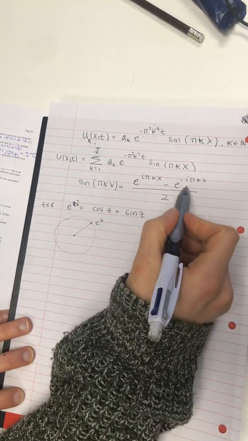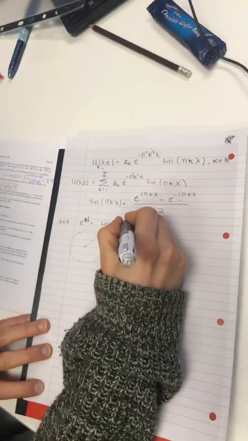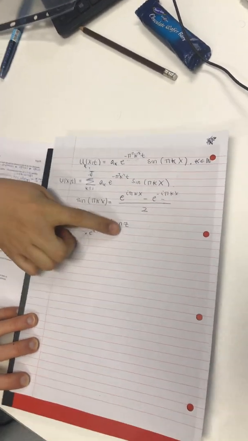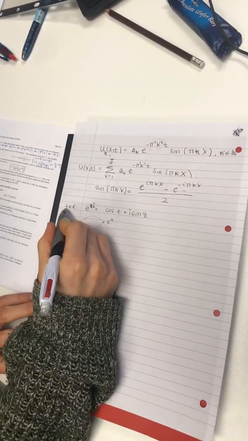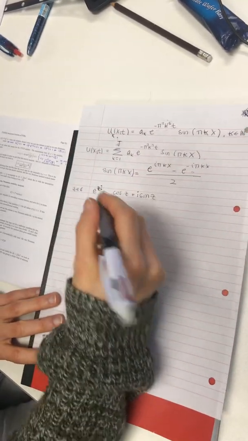You can check, there's a formula online. In our case, z is I pi kx.